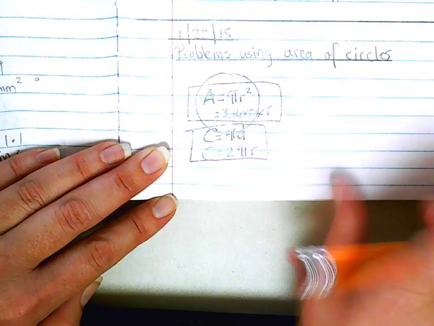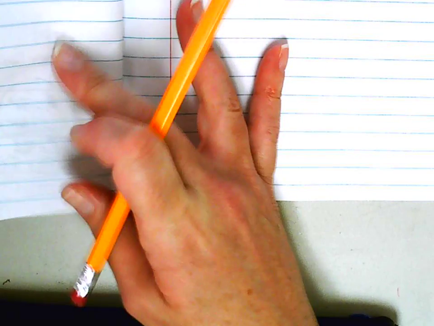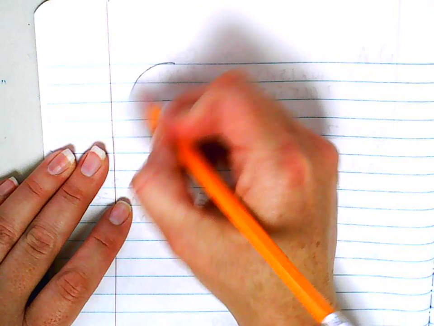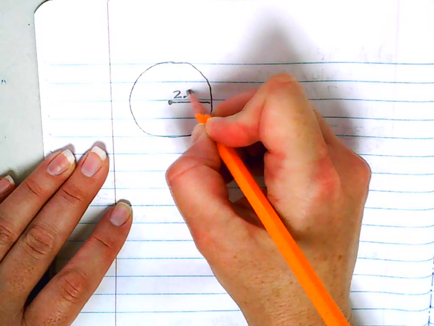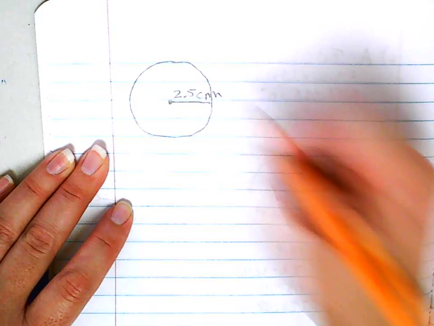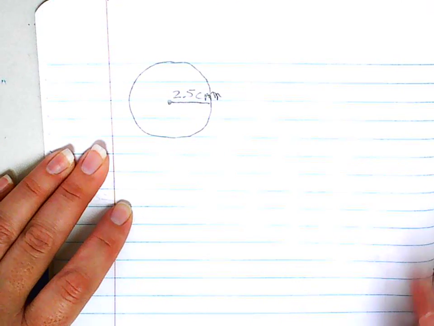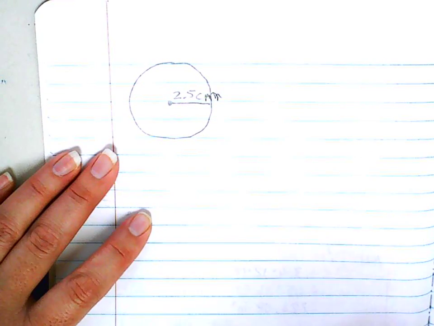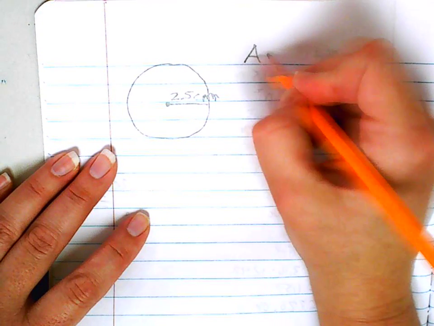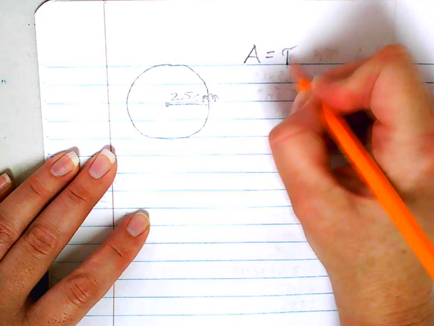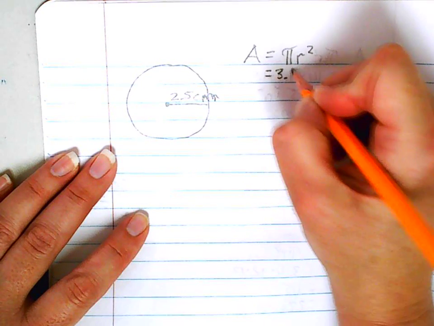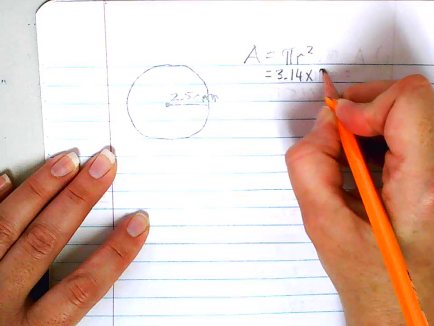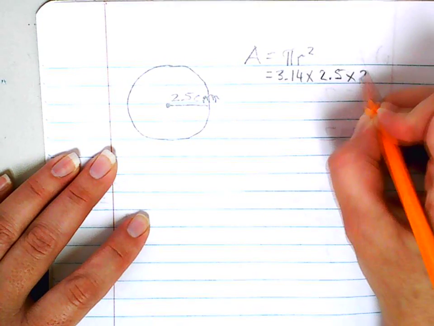Now I want to show you something with my calculator. I'm going to take a circle. I'm going to make it easy by working with a radius and say the radius is 2.5 centimeters. Okay, write down 2.5 centimeters. And I want the area. So now I go area equals, formula says pi times the radius squared. Now, we all know that pi is 3.14, times the radius here is 2.5, times the radius here is 2.5.